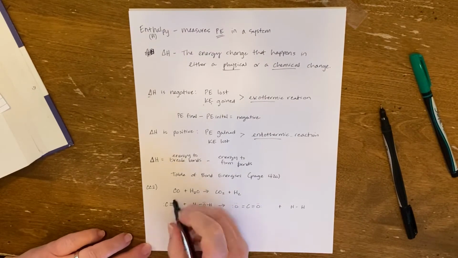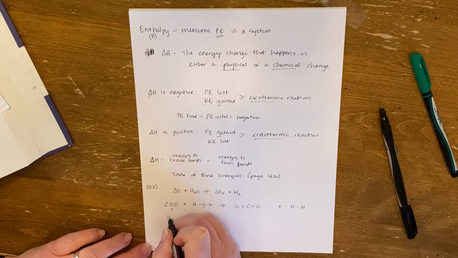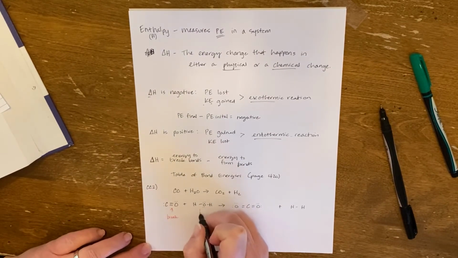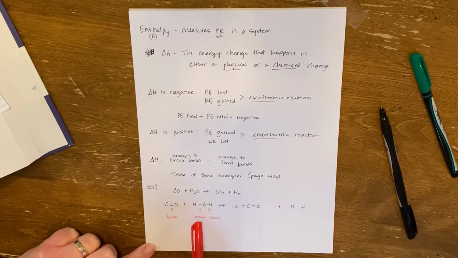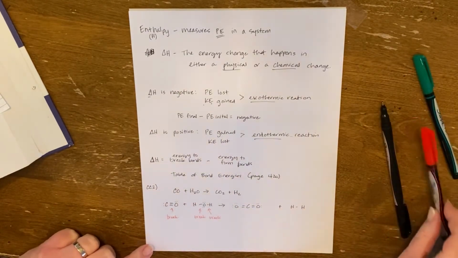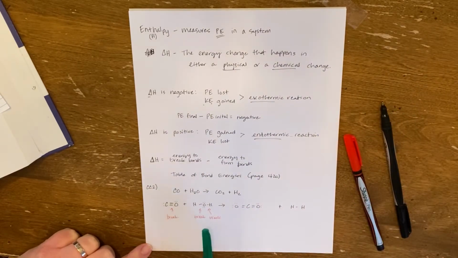So this bond we need to break. This bond we need to break. And this bond we need to break. Okay, we need to break 3 bonds. The triple bond between the carbon and oxygen, and then the single bonds here.